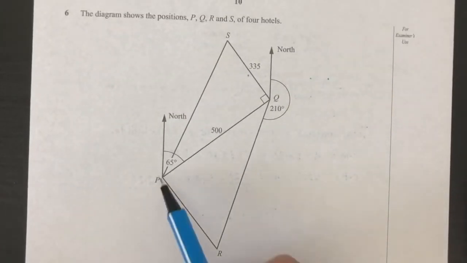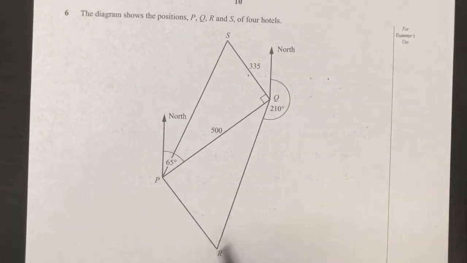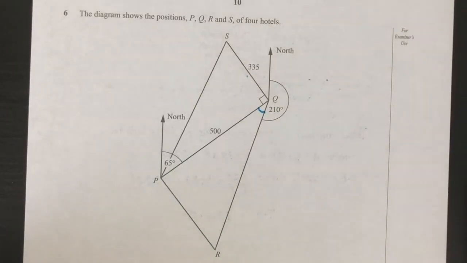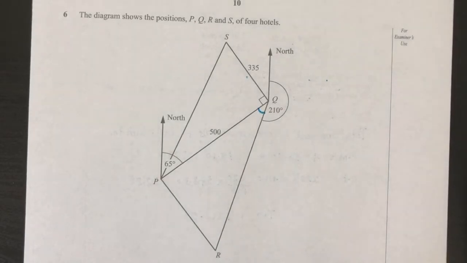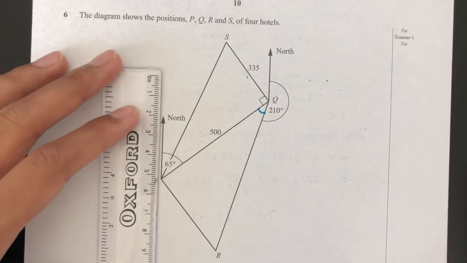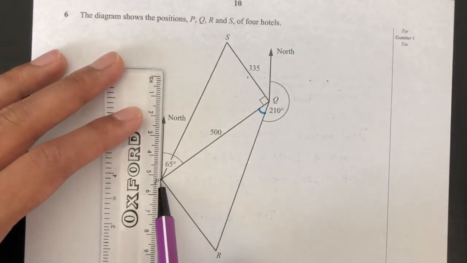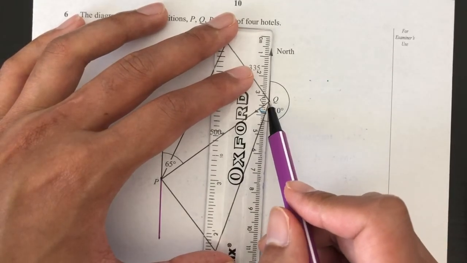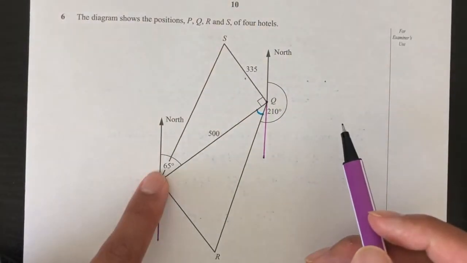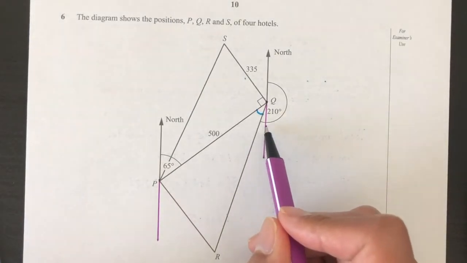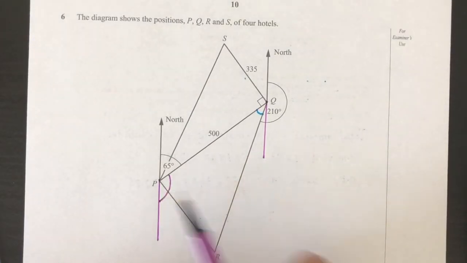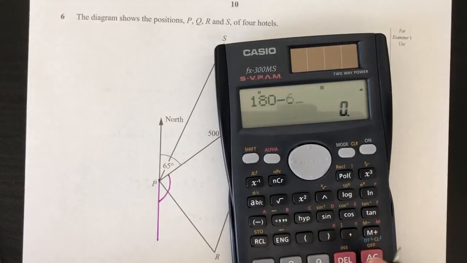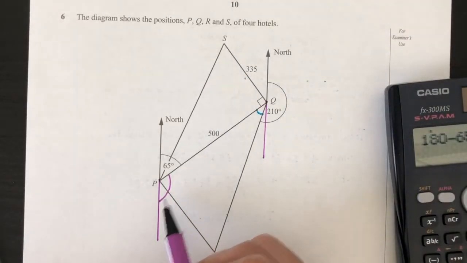So where is PQR? So we have to find this angle. So how can we find this angle? What thing can we use to find this angle? Let's play with the diagram to see what is possible. So let's draw this line, continue this line, and continue this line to see what angles are the same. This is 65, so this big angle will be 65. So what is this angle here? It will be 180 minus 65. That is 115 for this big angle.